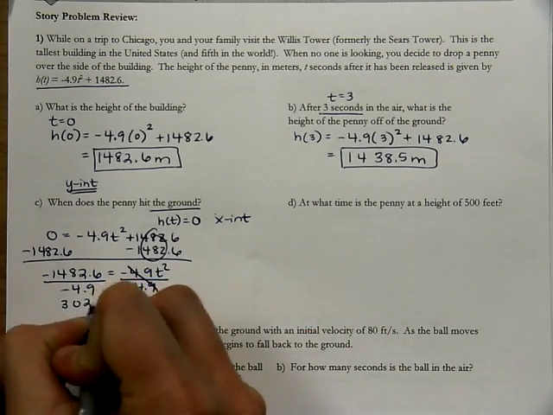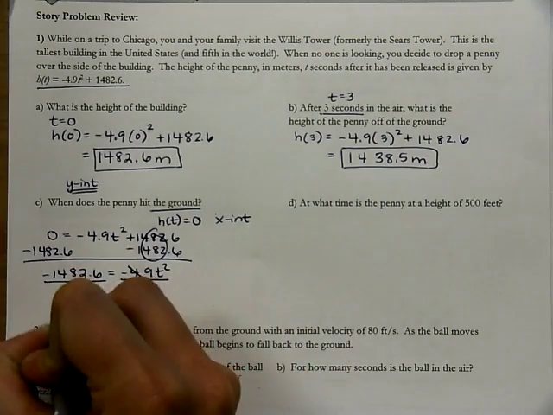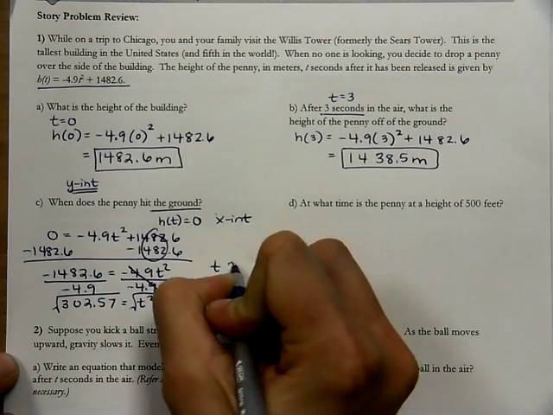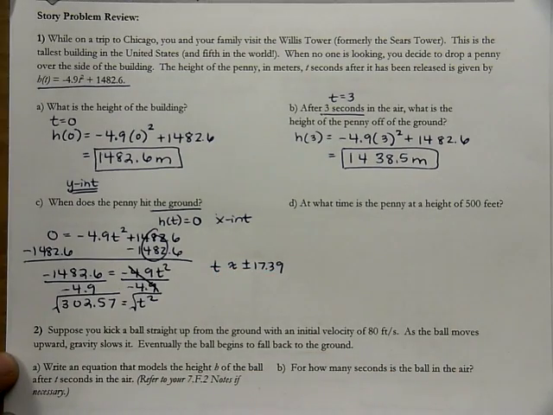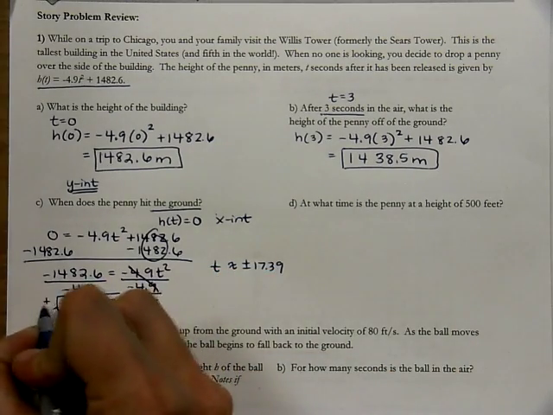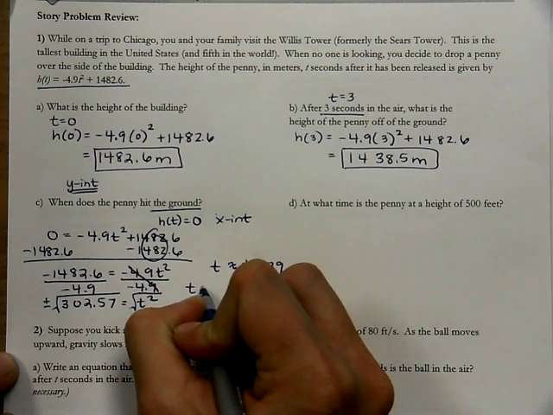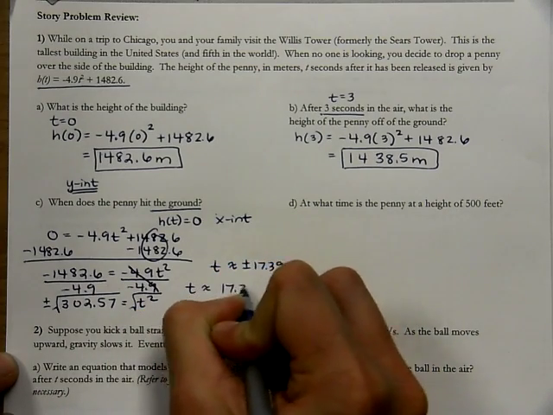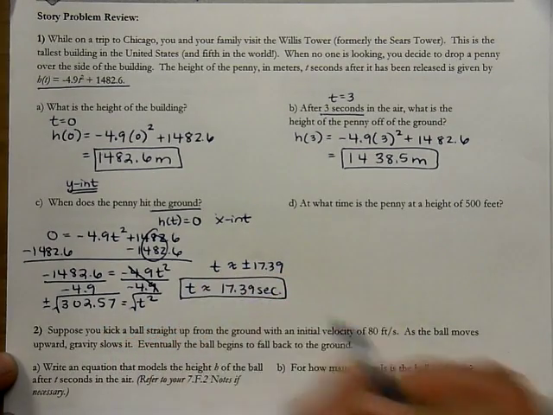This is 302.57. So now I take the square root. I get that t is approximately plus or minus 17.39. Remember, as soon as we take the square root, we've got to put that plus or minus in. However, it doesn't make sense for time to be negative in this situation, so we'll just say time is approximately 17.39 seconds because the units are in seconds.